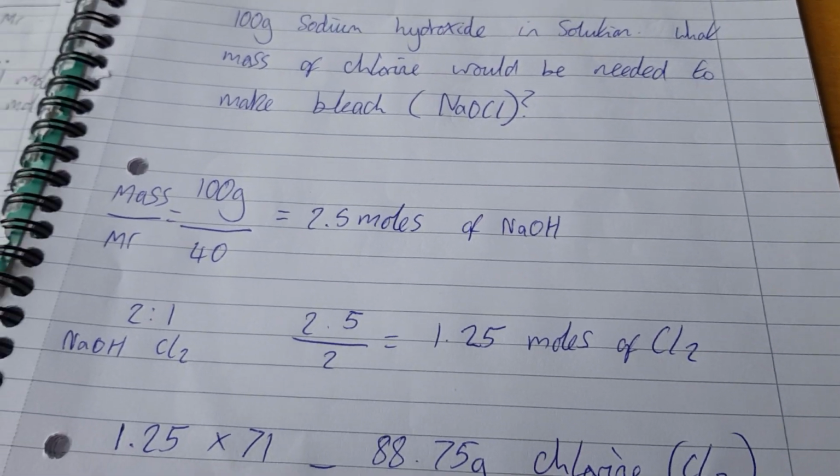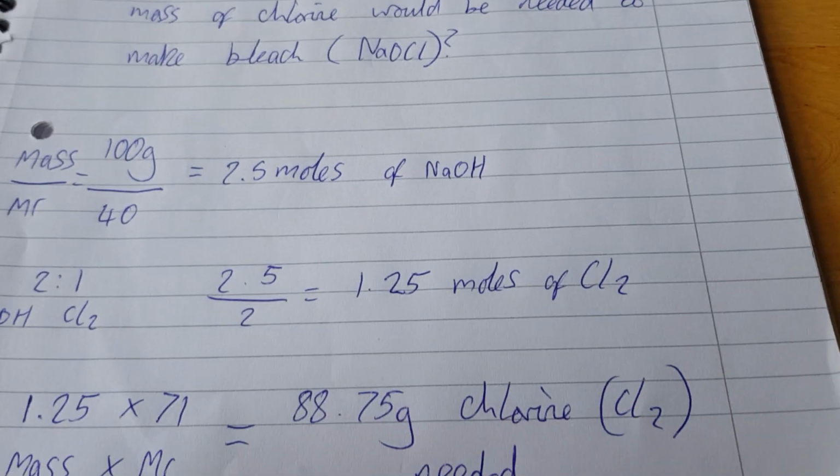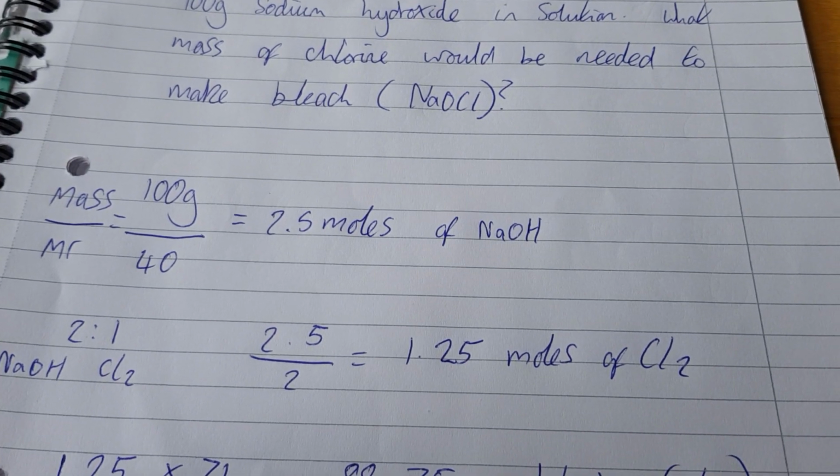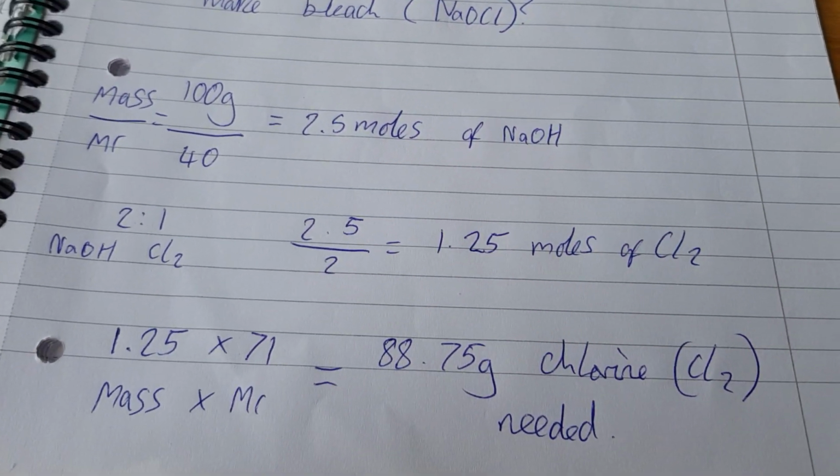So you're going to use mass divided by the molar mass. So that's this equation up here. So mass divided by the molar mass gives us the moles of sodium hydroxide. So it's 2.5 moles of sodium hydroxide.